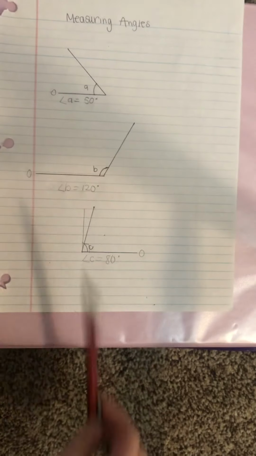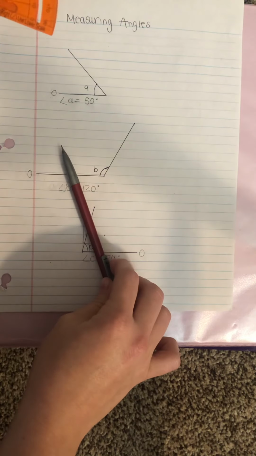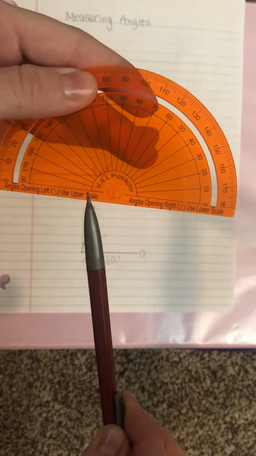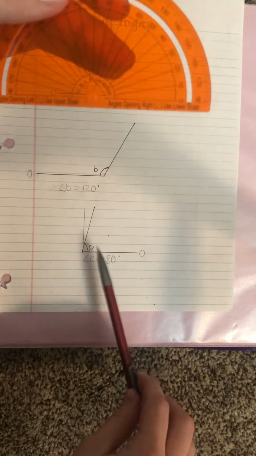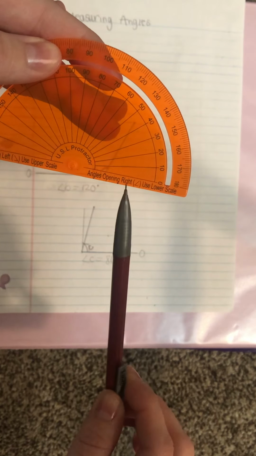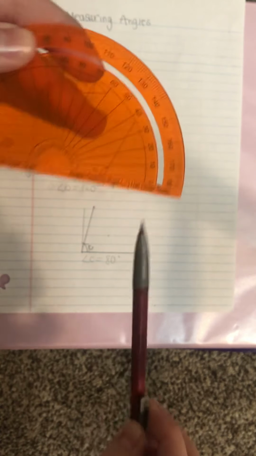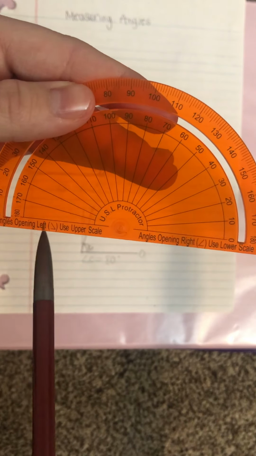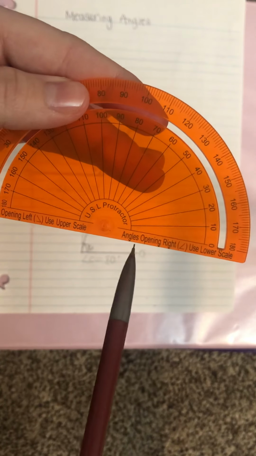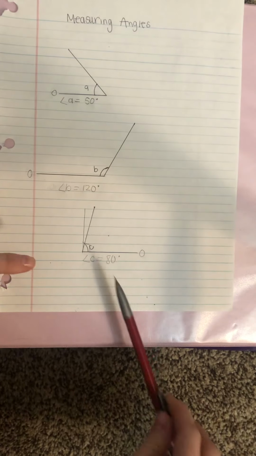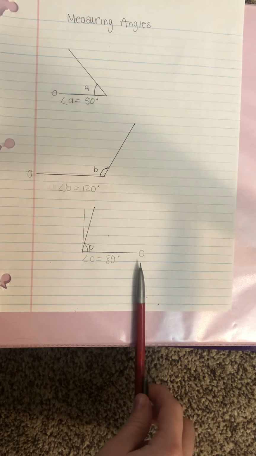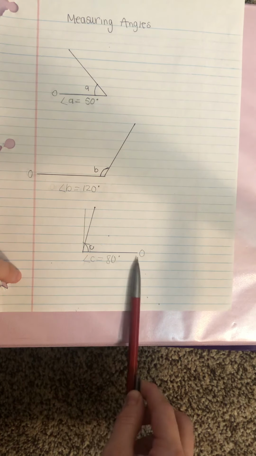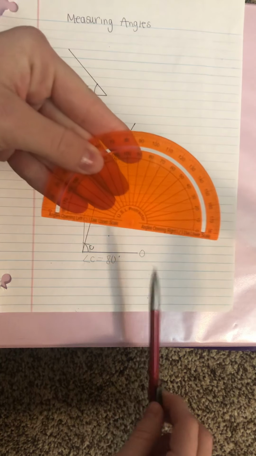So our first two angles, angle A and B, they open to the left, so that's why we use the upper scale. Our angle C, on the other hand, open to the right, so that's why we use the lower scale. But some protractors don't have this little neat tool and reminder for you guys, so that's why it's really important to put our 0 at the end of our angle so we know what scale to use.